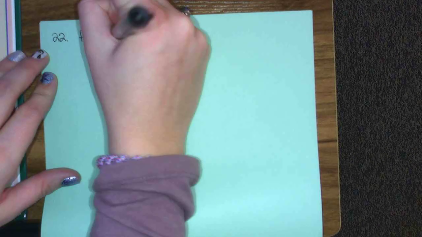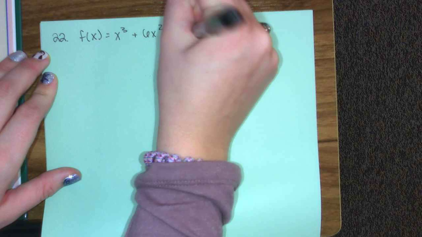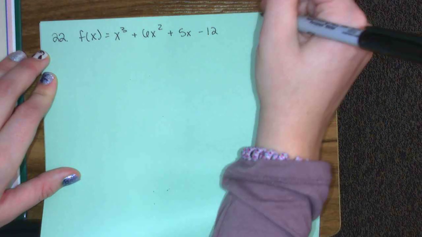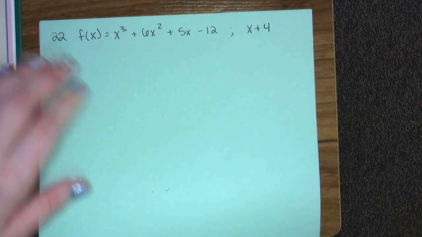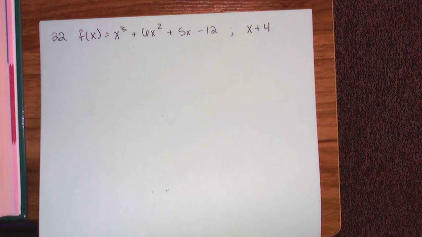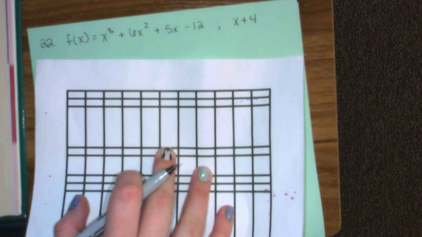Alright, so f of x is equal to x cubed plus 6x squared plus 5x minus 12, and we're told that a factor is x plus 4. Okay? So what I'm going to do with this one is I'm going to still use synthetic.